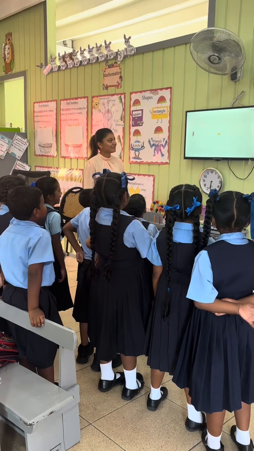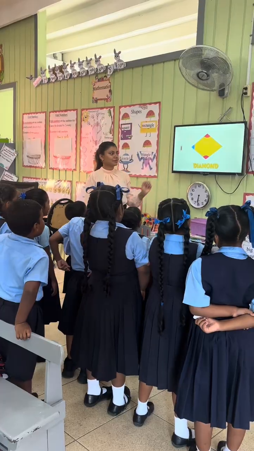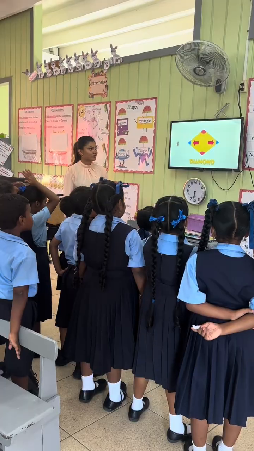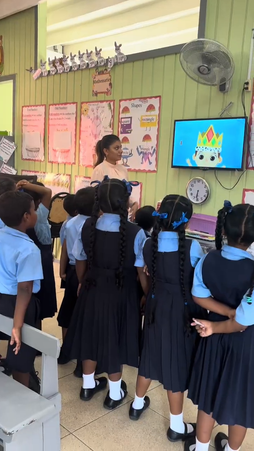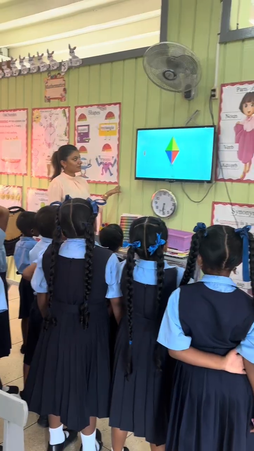This is a diamond shape. Its 4 sides are identical, but the angles are not, meaning this one and this one are equal, and so are these 2. A diamond looks like the jewel on this crown, or like this kite.